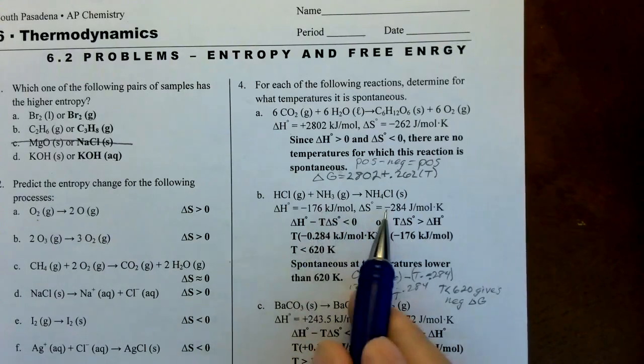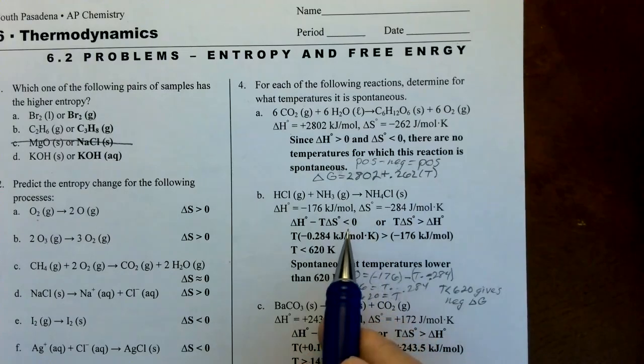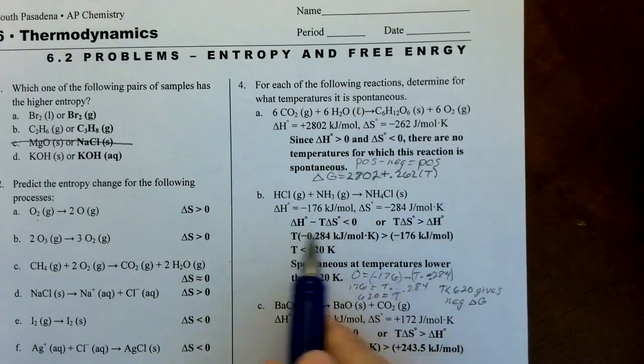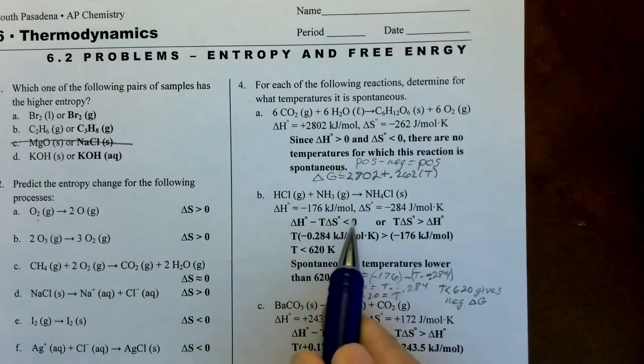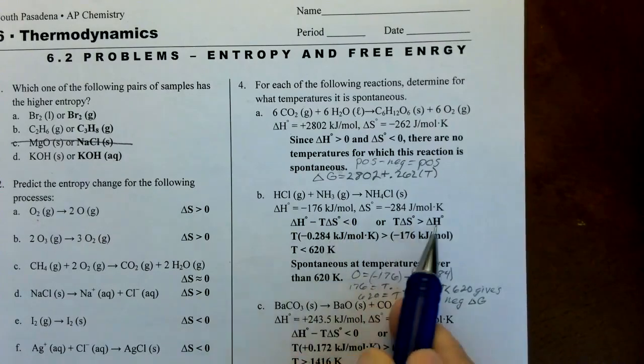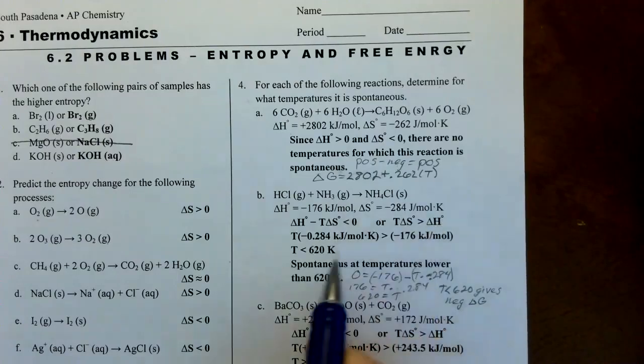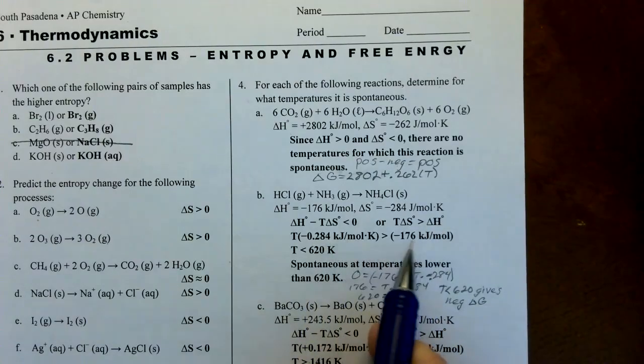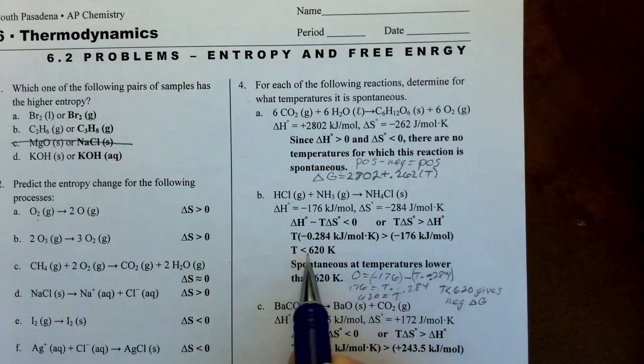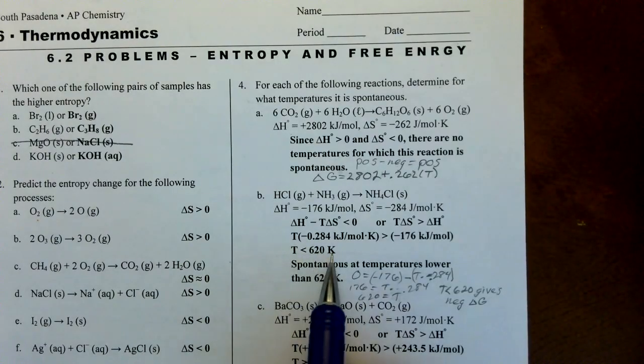So if I want this to be favorable, I want delta G to be less than 0. And since this is the equivalent of delta G, I'll set it less than 0, which means I can do this. I can pull the delta H standard over and put in the values, and I solve for T is less than 620 K. So if T is less than 620 Kelvin, then the delta ST term in this equation will let delta G be negative, which means the reaction is thermodynamically favorable. Again, not at all times, only at temperatures less than 620 Kelvin.